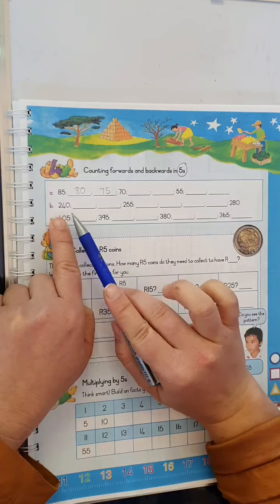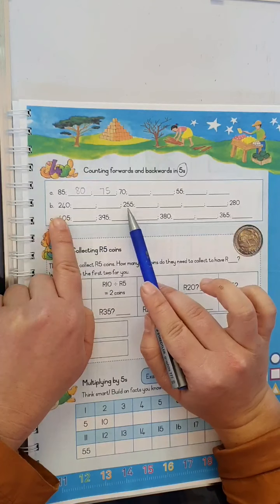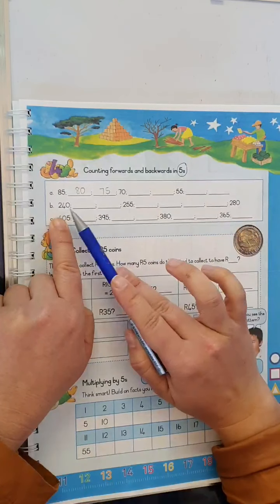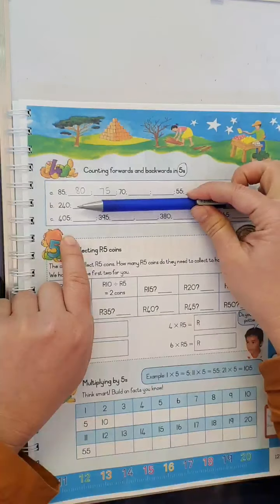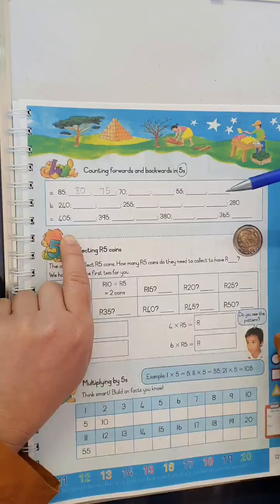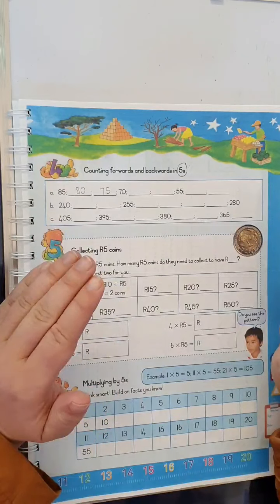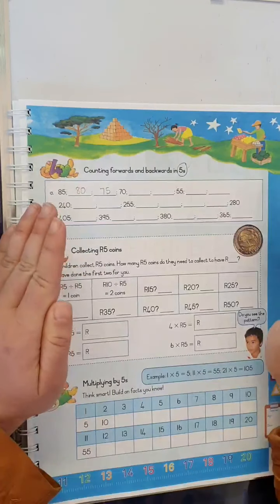Okay, so you're just going to continue counting in fives backwards. Look here, 240 and then 255. So you can see they are counting forwards. So remember at A, B, and C, you are counting in fives. Use your 200 sheet to help you.